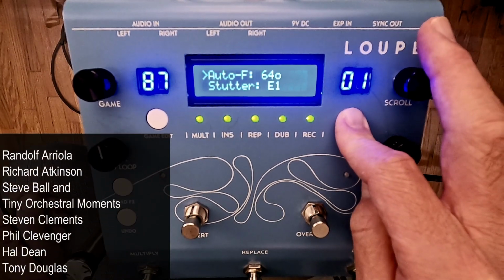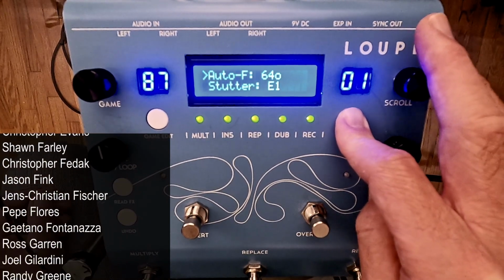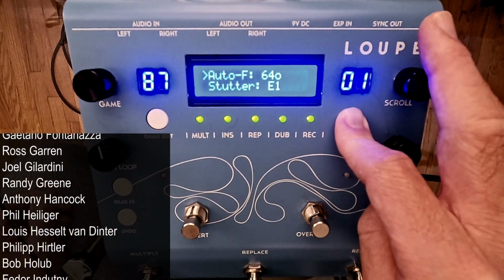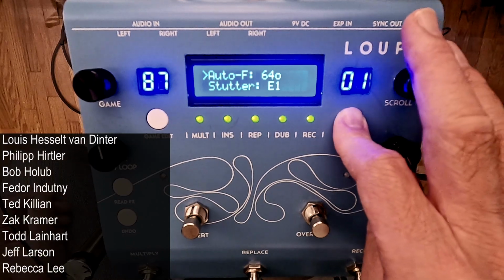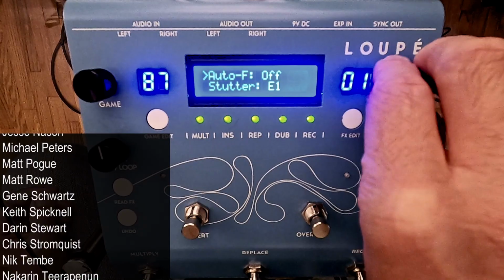And again, Auto-Follow is so high now that we're hearing much more of the original loop character because it's re-triggering so quickly that we're retaining a lot more of the sound of the original loop. If we bring Auto-Follow off, we ain't gonna get that.